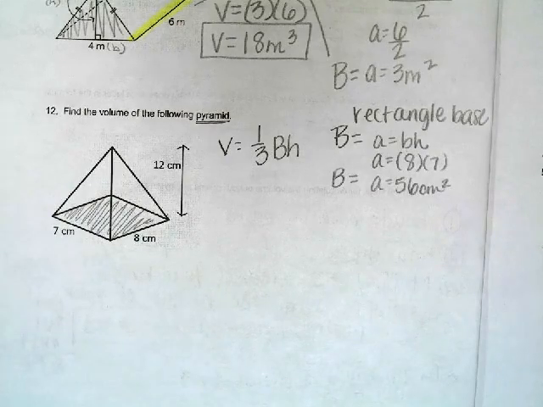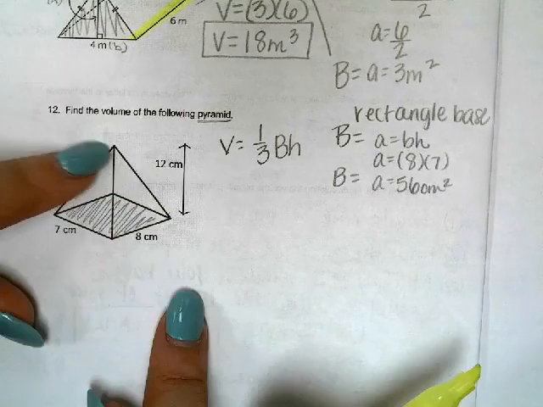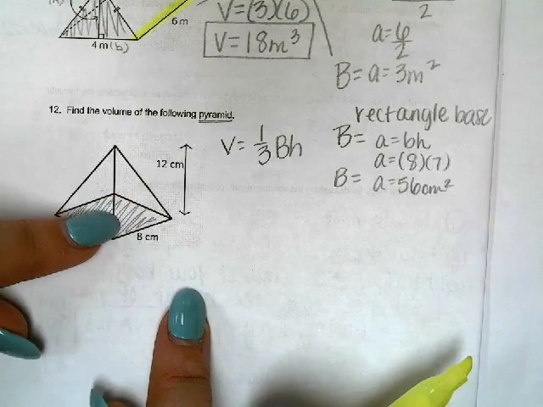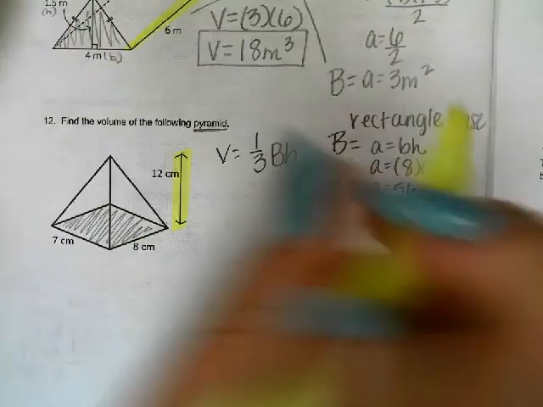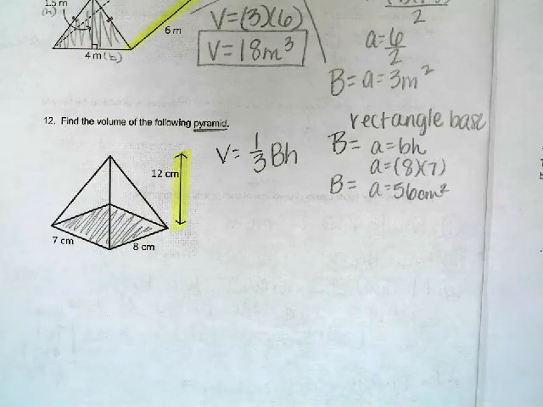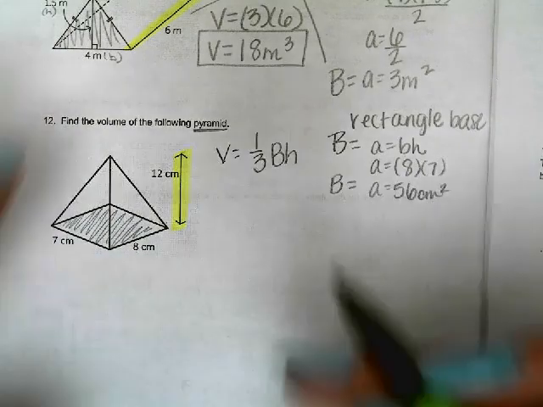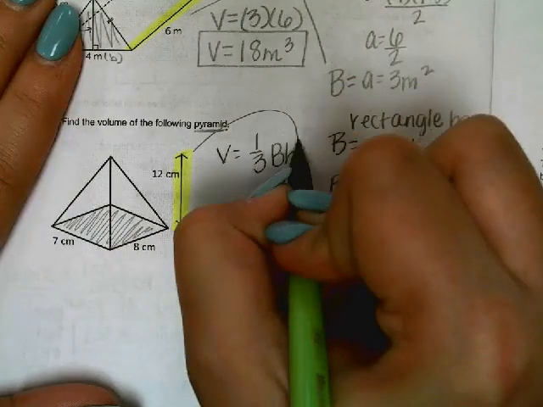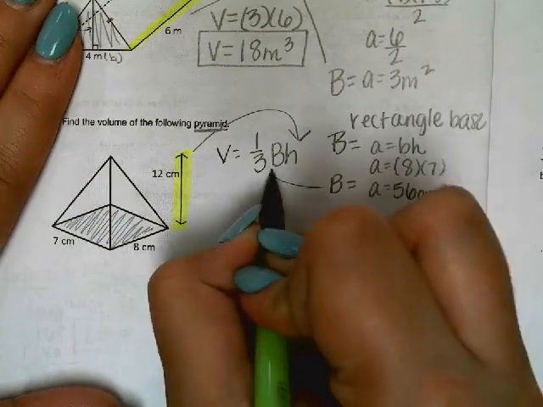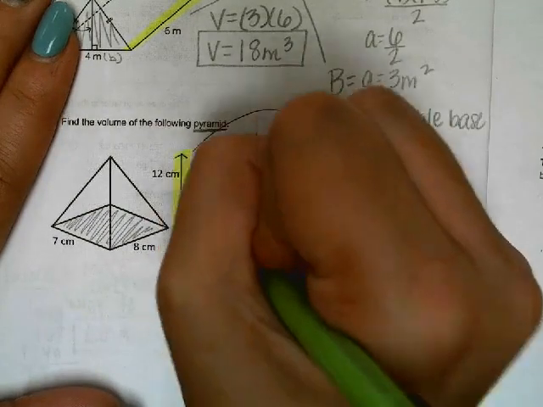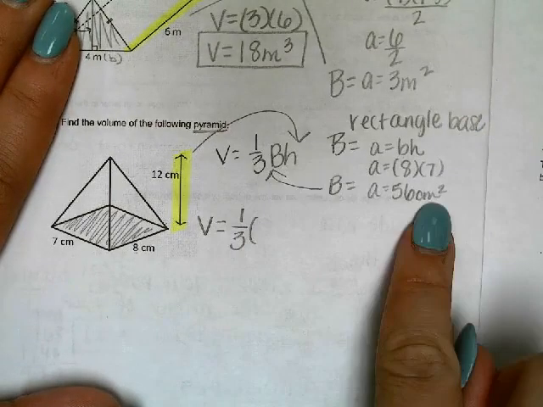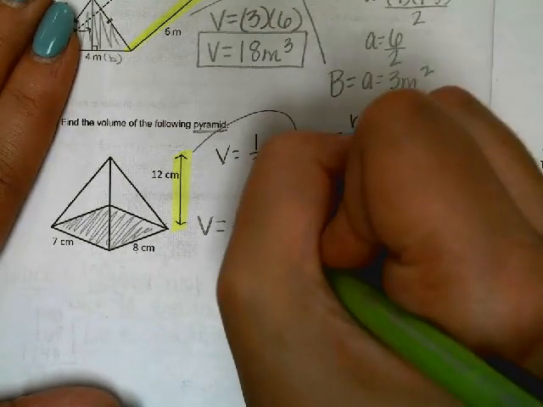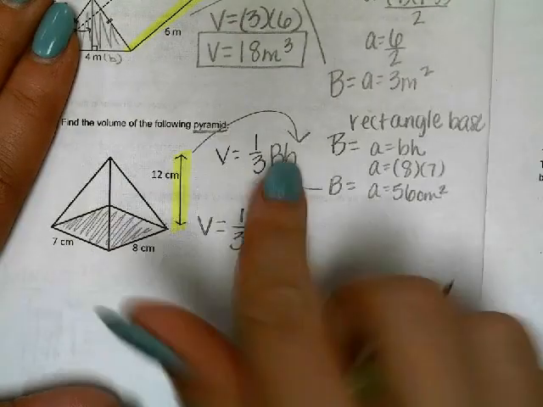The height of a pyramid connects the very top point to the middle of your pyramid. So that's where H is our height of our pyramid. We're going to plug that in here. We're going to plug in big B there. So now we have V equals 1/3. Instead of big B, we're going to put 56. Instead of H, we're going to put 12.